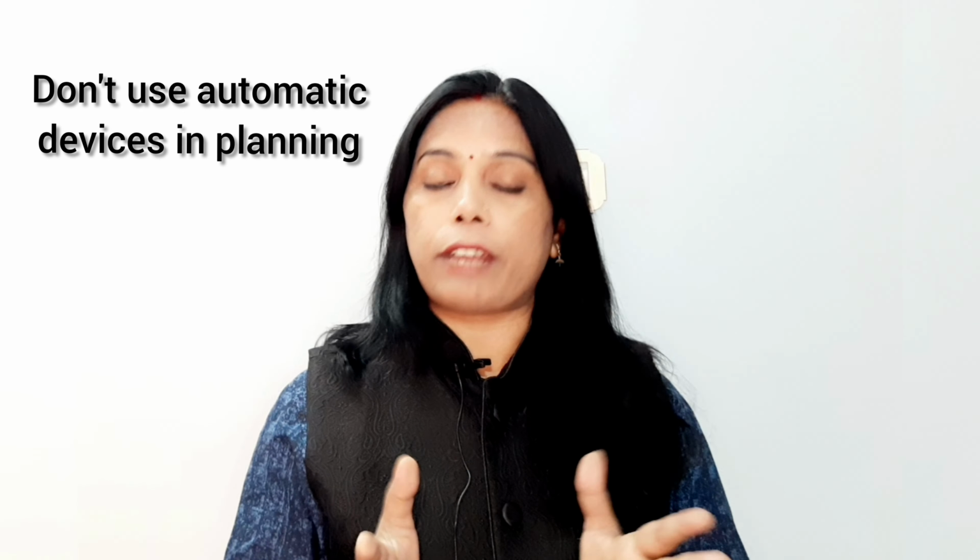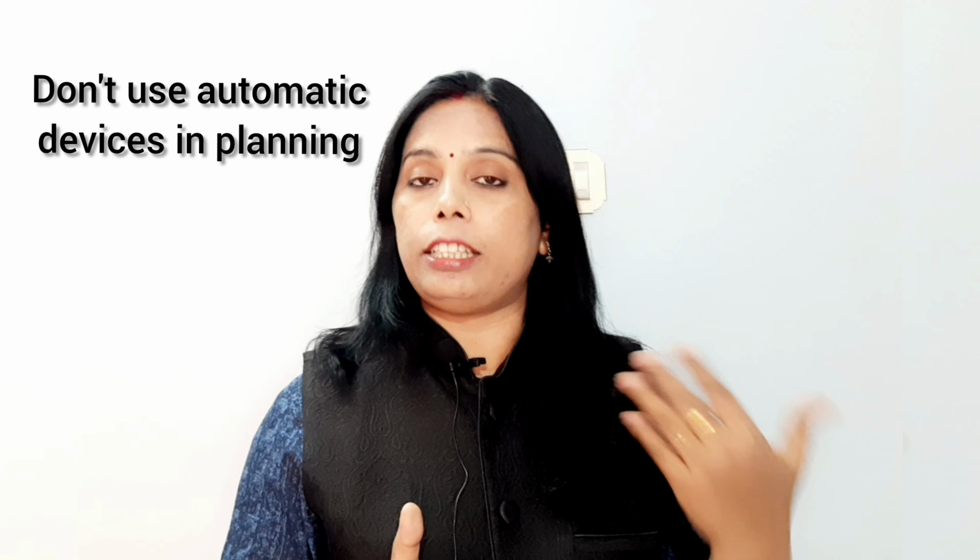One thing you take care of: Cambridge never appreciates students who plan their experiment with the help of automatic devices like light gate, speedometer and sensors. They always prefer that the student go for a manual process to take any measurement. You will not get any credit marks if you use any such kind of automatic instrument for your measurement in your planning. So be careful about that.